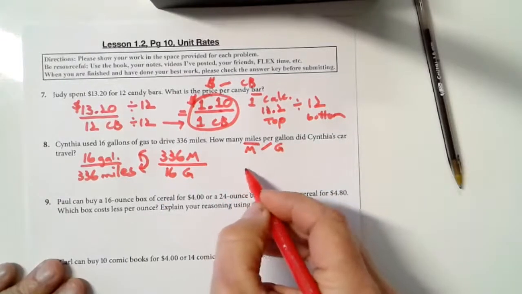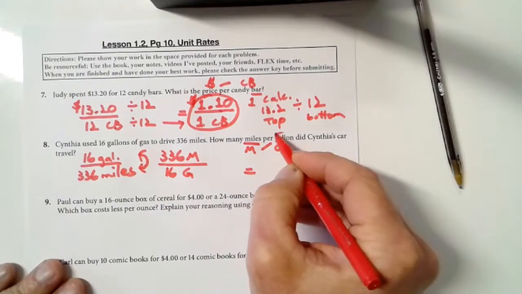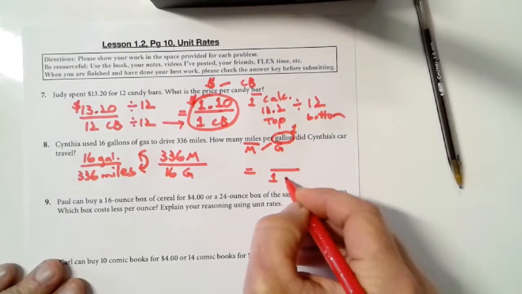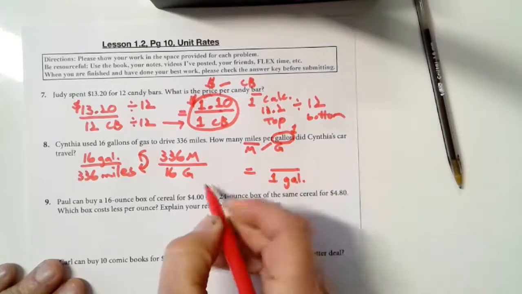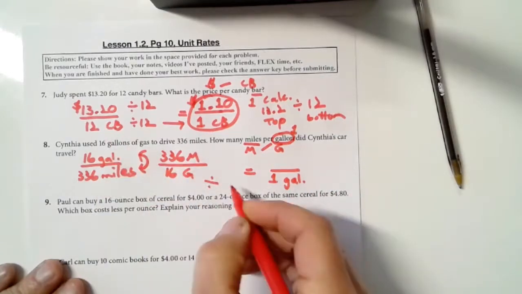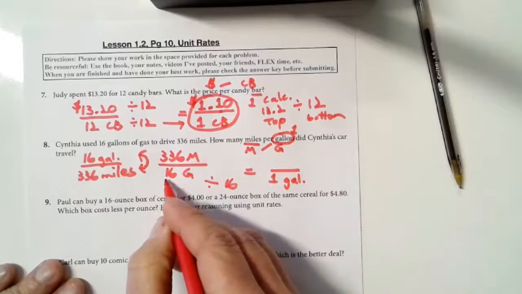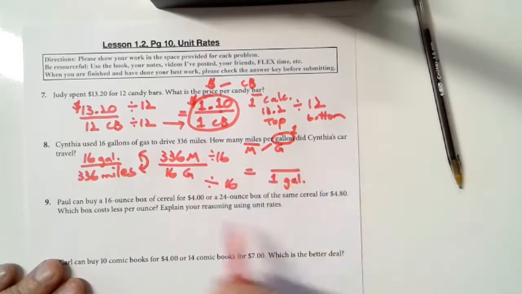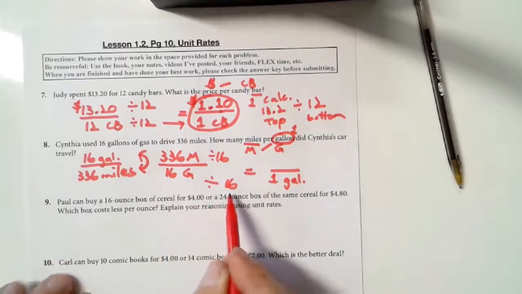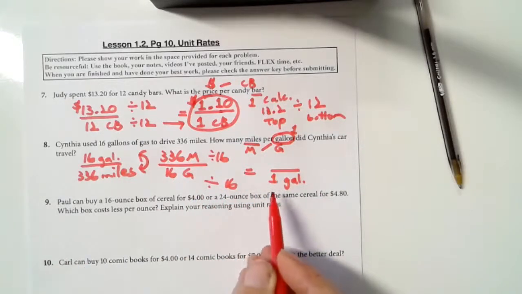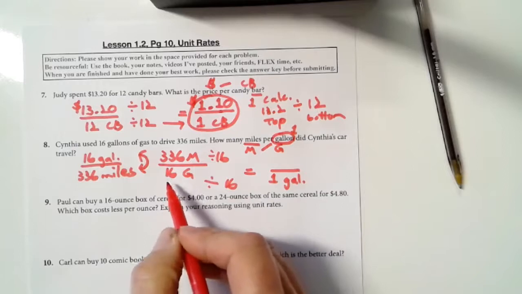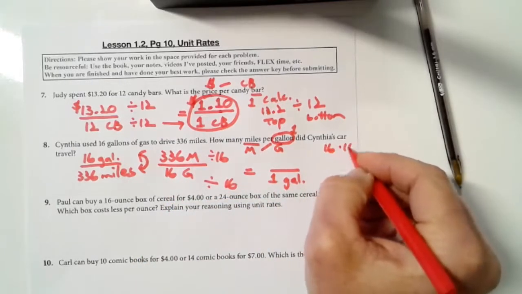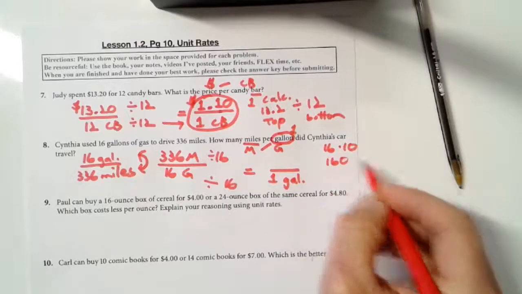To end up with the word gallon means 1 gallon. We need to, just like we did on number 7 up there, divide by the denominator, both top and bottom. 16 divided by 16 gives me the 1 gallon. And I'm just using mental math here. 16 times 10 is 160.